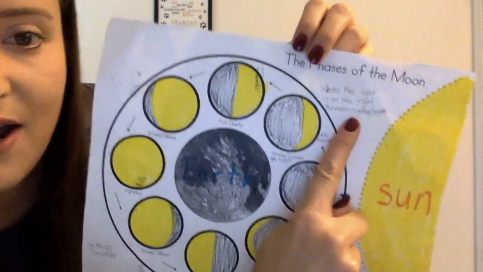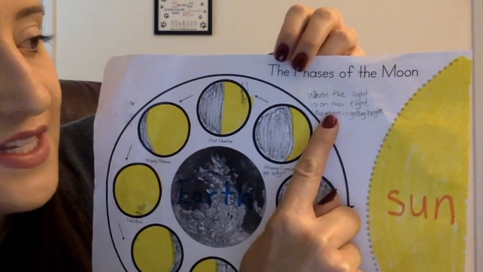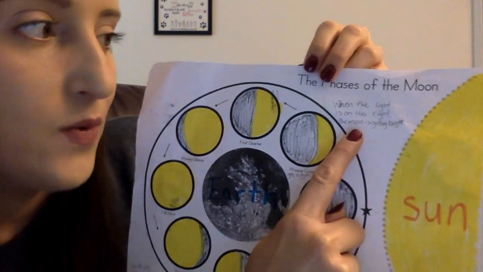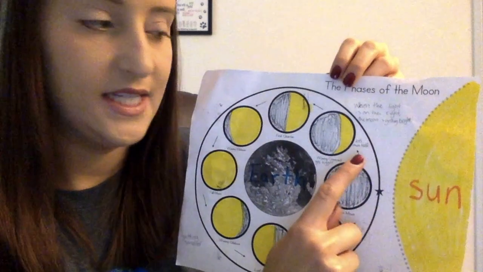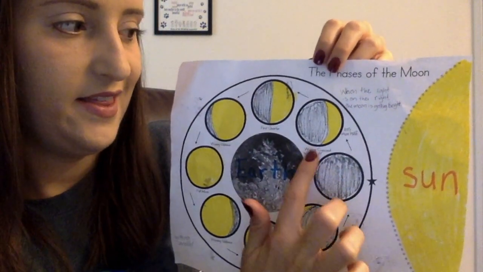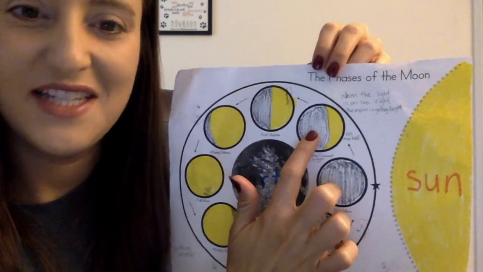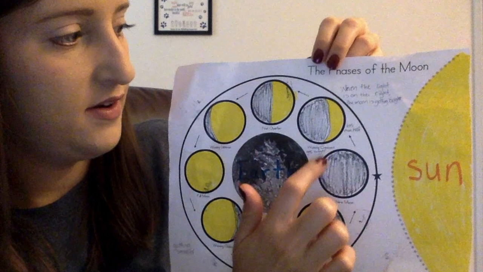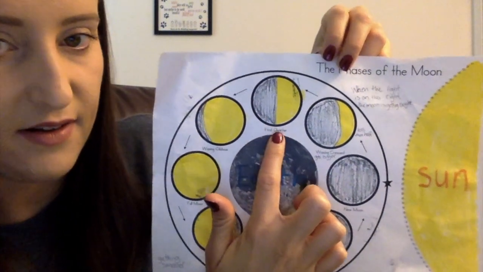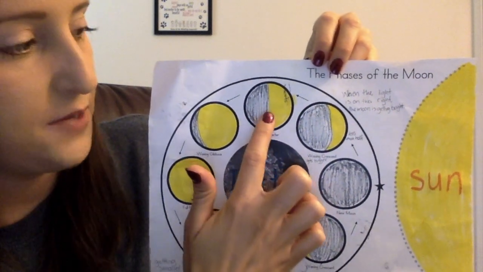We have a cute little rhyme to help us remember this. It says, when the light is on the right, the moon is getting bright. When the light is on the right, the moon is getting bright. So it starts at new moon where we don't see any light. Then we see a little light. That's called a waxing crescent when we just see less than half of the moon. And then as it keeps going, this phase is called first quarter. We can see a little bit more light, so the light is getting bigger.